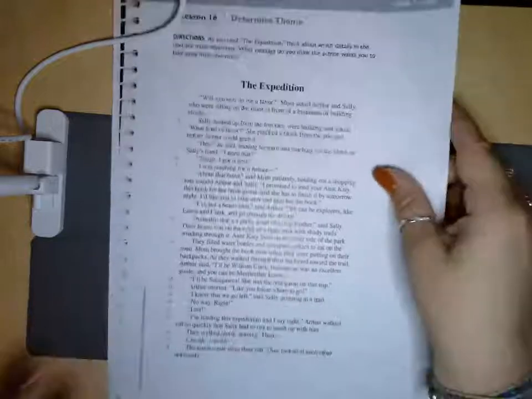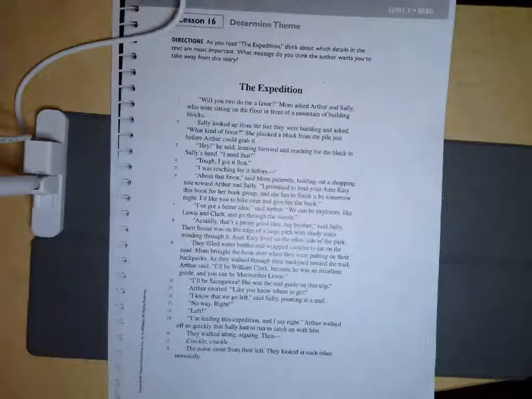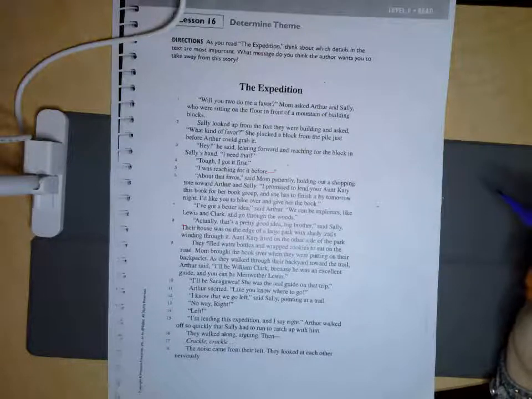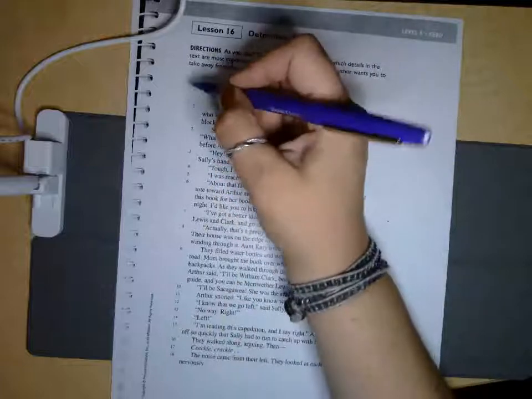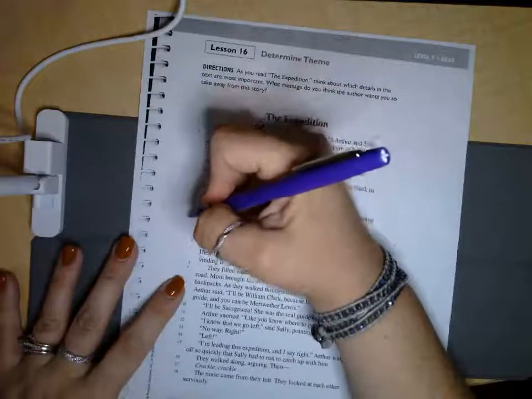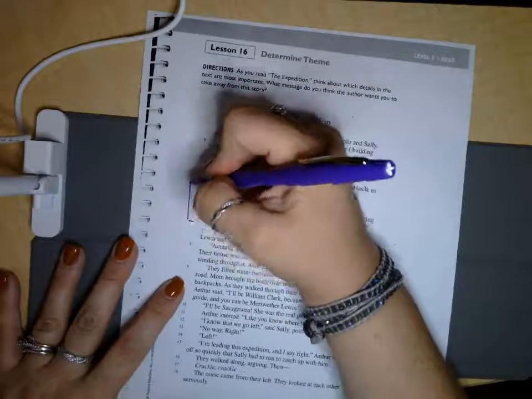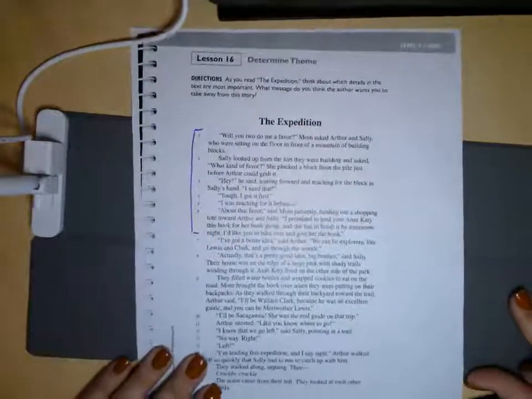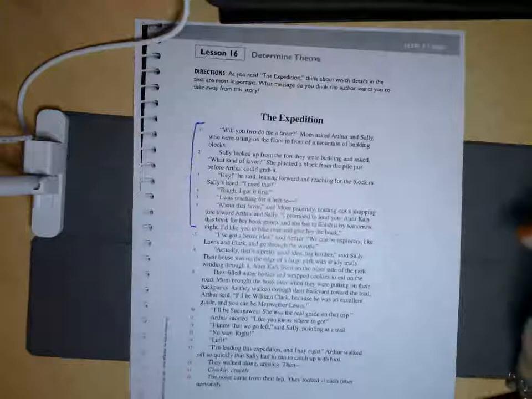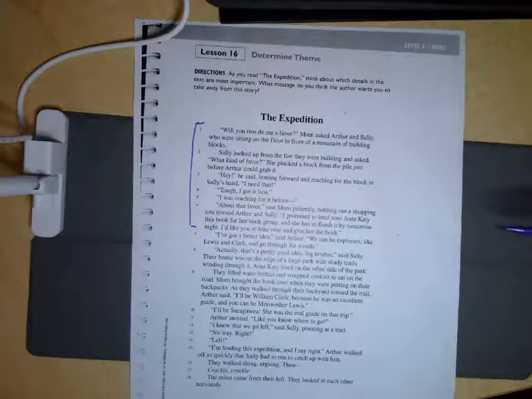All right, so we're going to focus on, take your pencil, sentences 1 through 6 right now. You don't have to highlight or anything like that. I just want you guys to be focused on that, okay?